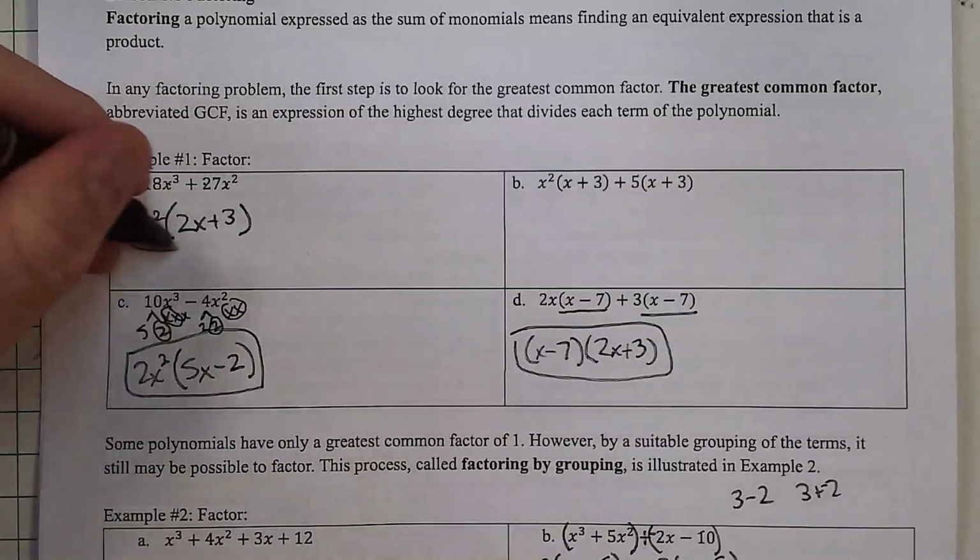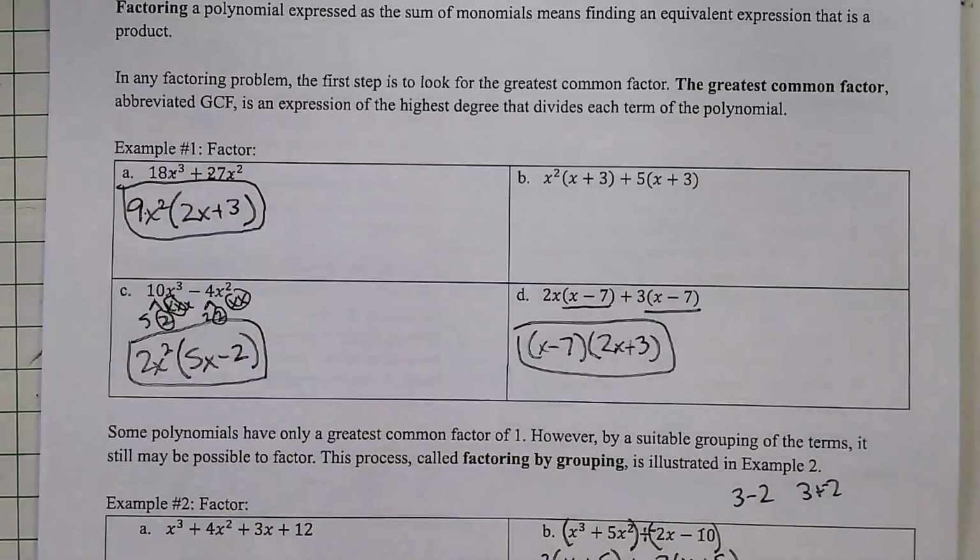That can't. So that's called factoring out the greatest common factor. Or in the hood, we call that factoring out the GCF. Okay. So there you go.